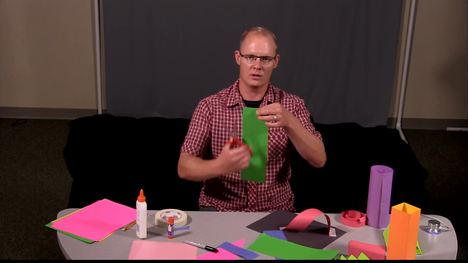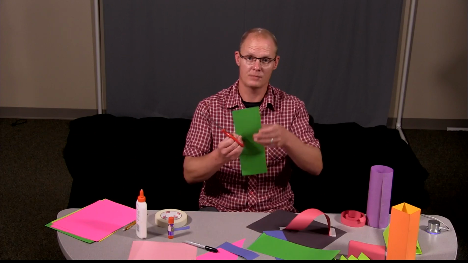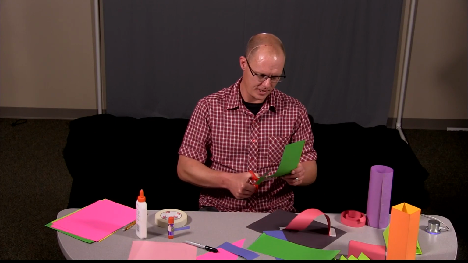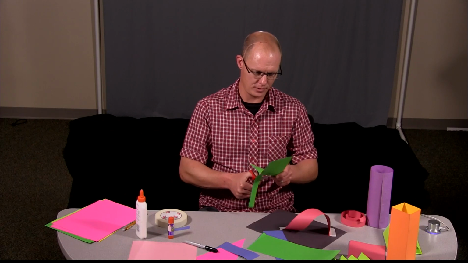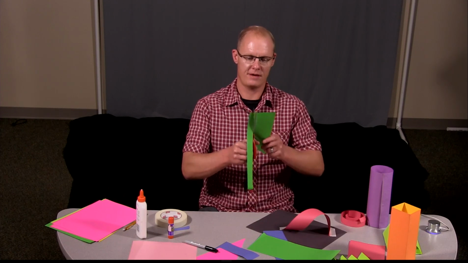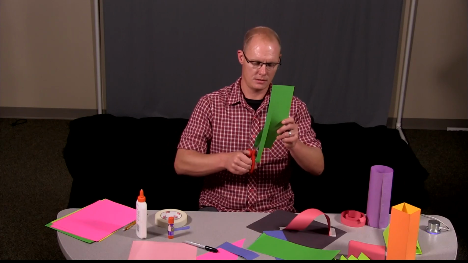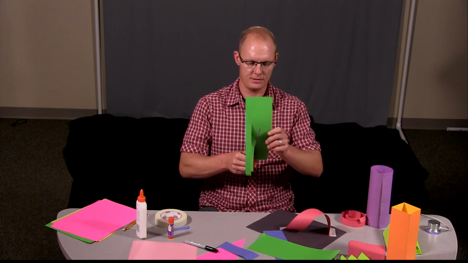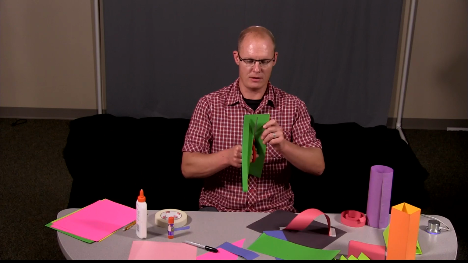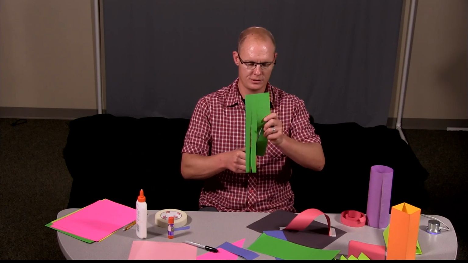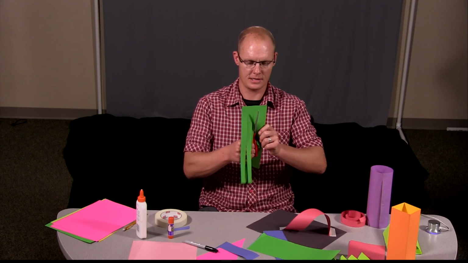Sometimes I'll have my students draw lines on here so that they can follow it, maybe with a ruler. Some kids have the physical and manual dexterity to actually be able to do this pretty well. I always have them stop a little short because we're going to use this right here as a tab. So again, I'm going to cut several of these. I'm going to vary their thicknesses. So I got some thin ones, I'll have some thicker ones, some medium thicknesses, that kind of thing.